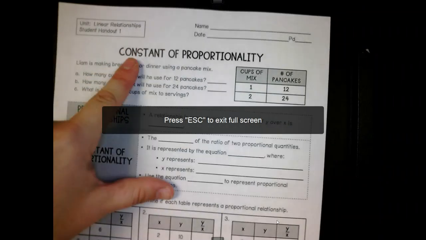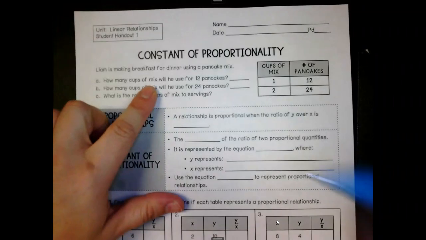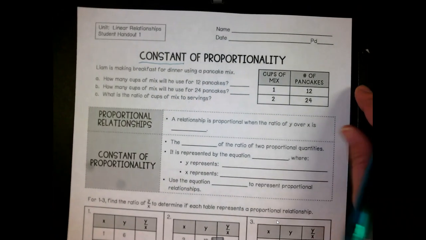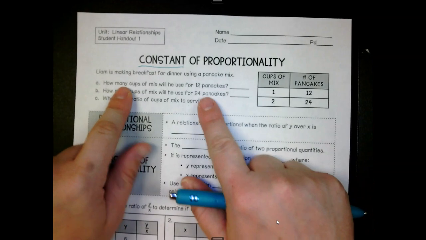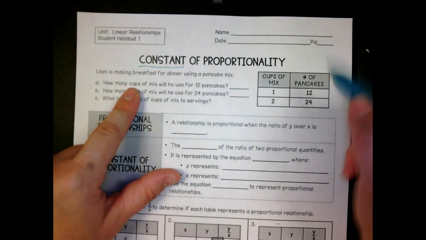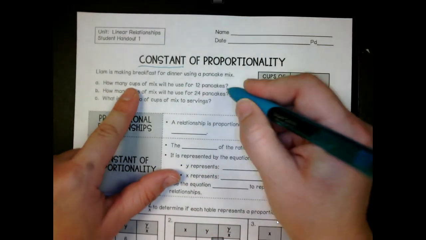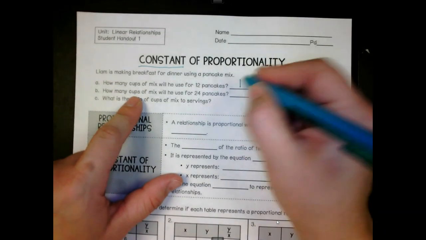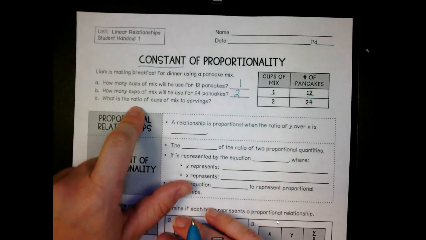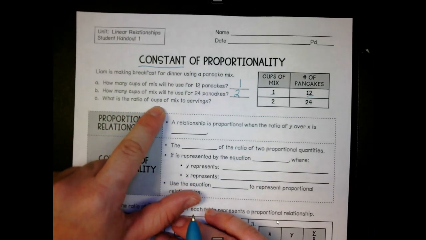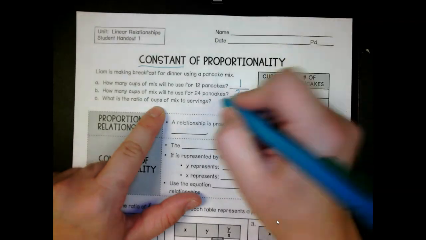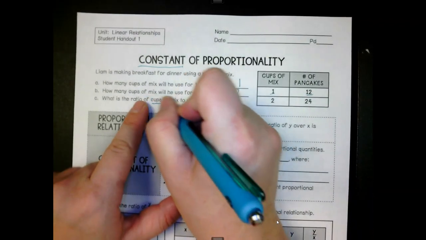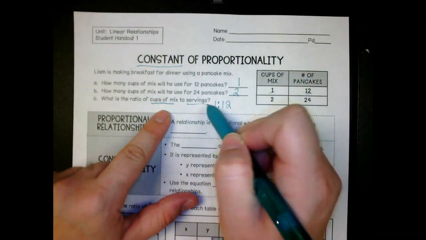Okay, so constant proportionality. What does constant mean? Stays the same, keeps going, doesn't change, right? All right, so how many cups of mix will he use for 12 pancakes? One. It's not a trick question. How many cups of mix will he use for 24? Two. All right, so what is the ratio of cups of mix to servings? 1 to 12. Why is it not 12 to 1? Because it says cups of mix to servings. Cups of mix first, and then servings second.